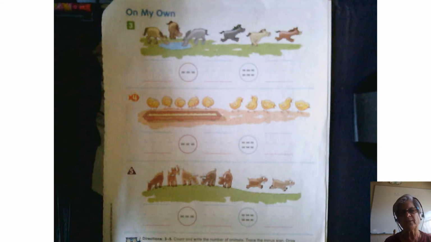This is our last page that we will be doing together. I want you to look at the top. You can see some horses, or possibly they are donkeys. I'm not sure. We have some donkeys or horses by the pond and some running away. But to begin our story, we need to count all of them. Let's begin. 1, 2, 3, 4, 5, 6.